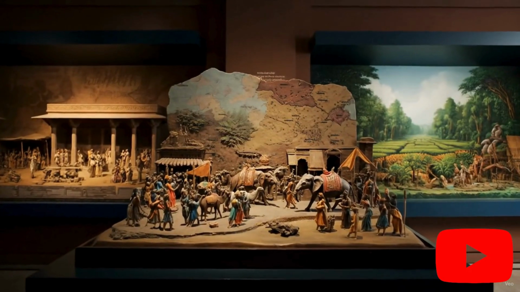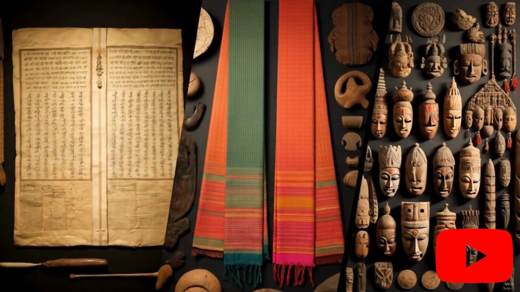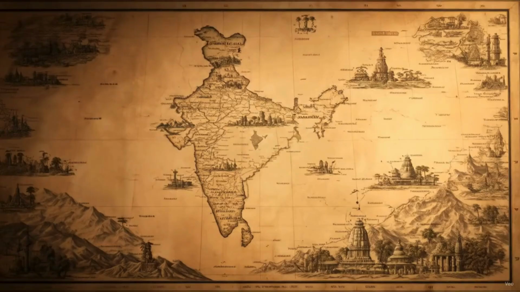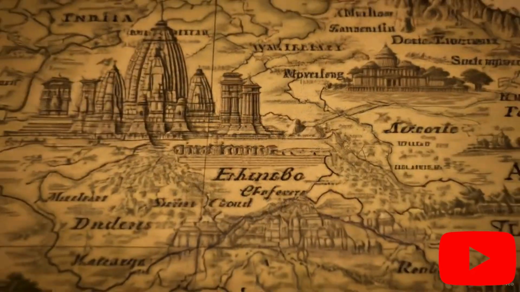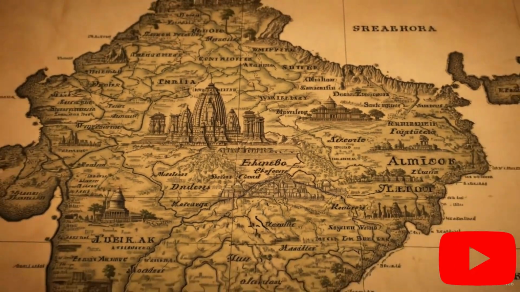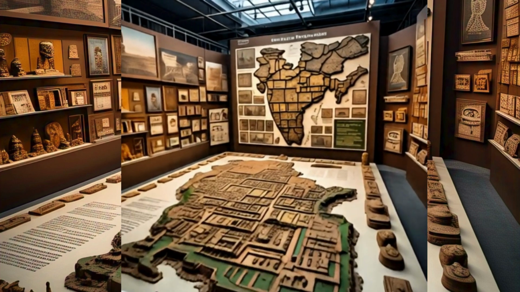Today, we are plunging into something truly immense: the history and culture of India. It's a subject that spans millennia and just layers upon layers of human experience. Absolutely. Trying to get a handle on it can feel overwhelming. Yeah. Like looking at a mosaic with millions of pieces.